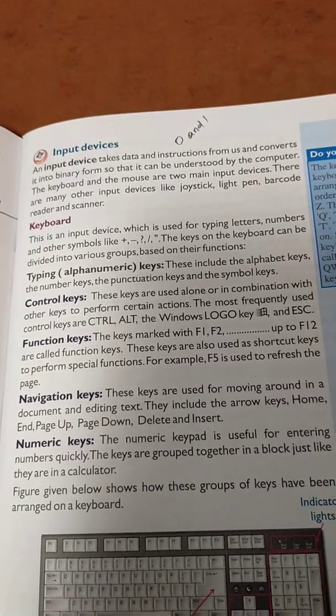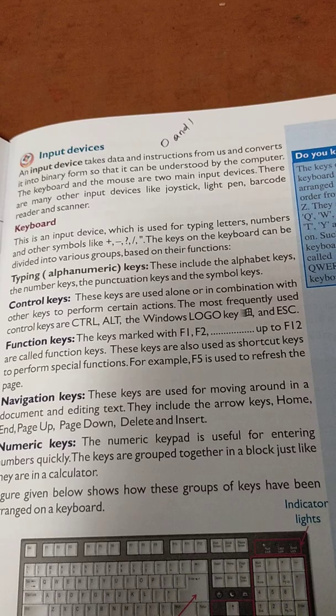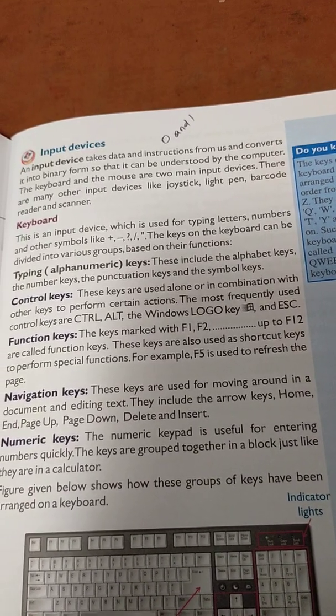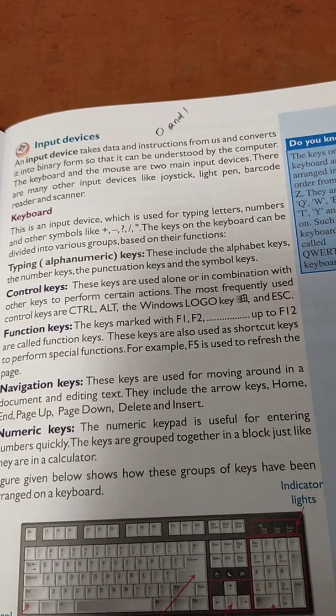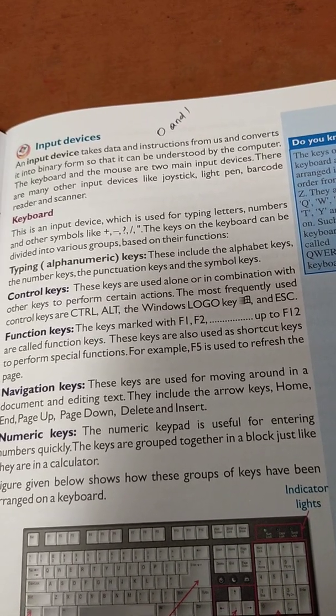The keyboard and the mouse are the two main input devices. We know many input devices: a scanner, joystick, light pen, barcode reader, everything. But normally the four important parts of the computer are the mouse, keyboard, monitor, and CPU.